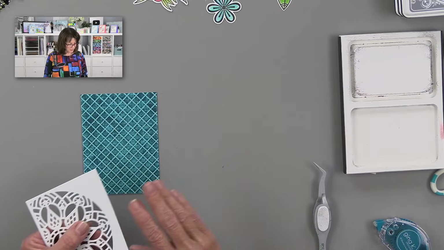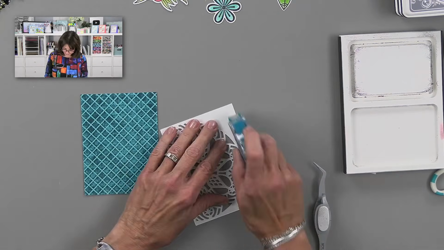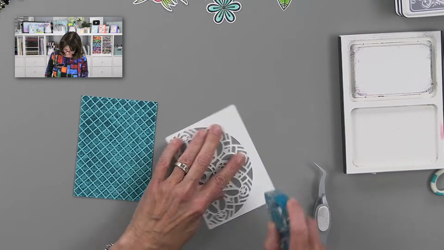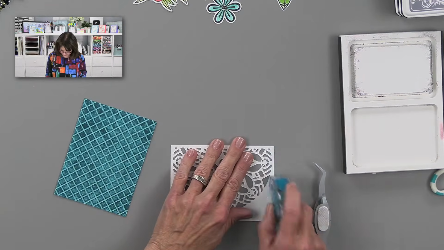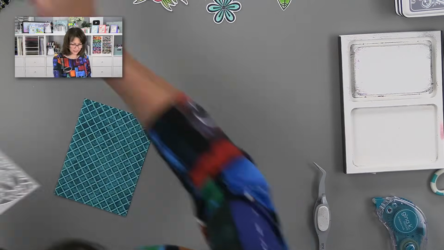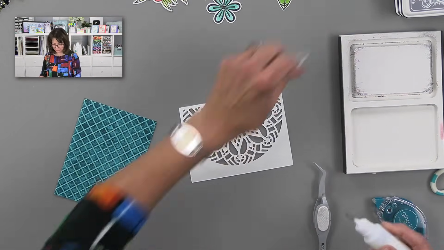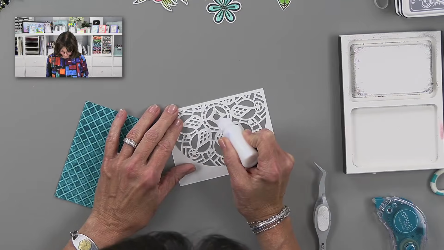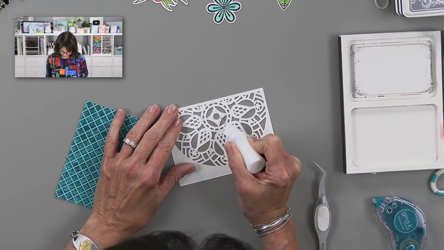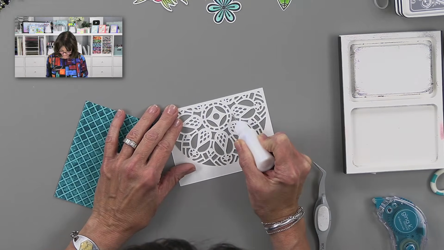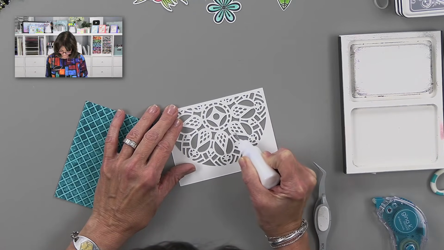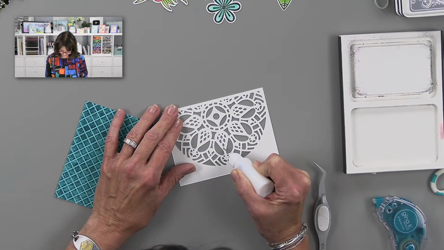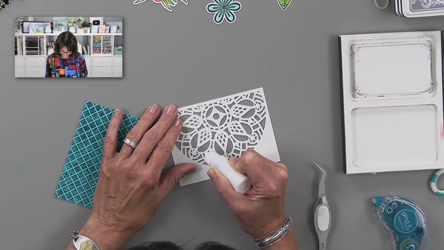So this is going to be a super simple card. I'm just going to attach it with some tape along the top here. And then I'm going to attach it with a little bit of Connect glue. I'm not doing a ton, I'm just doing a little bit here and there. You don't have to glue every little part for it to stay glued down. I'm just kind of putting some dots in here.